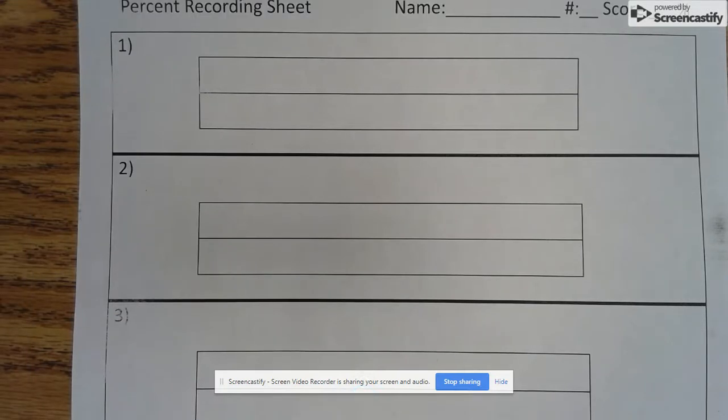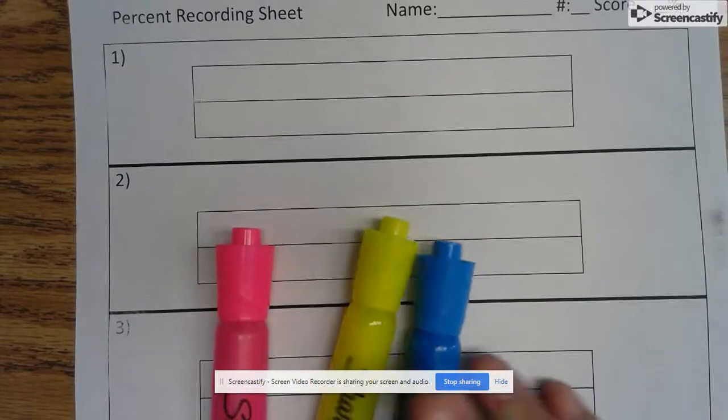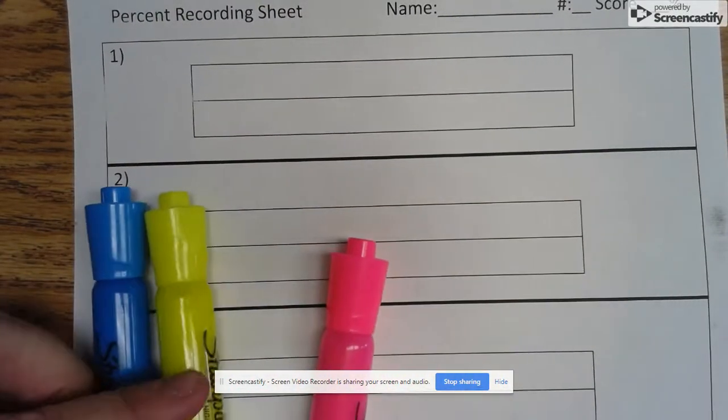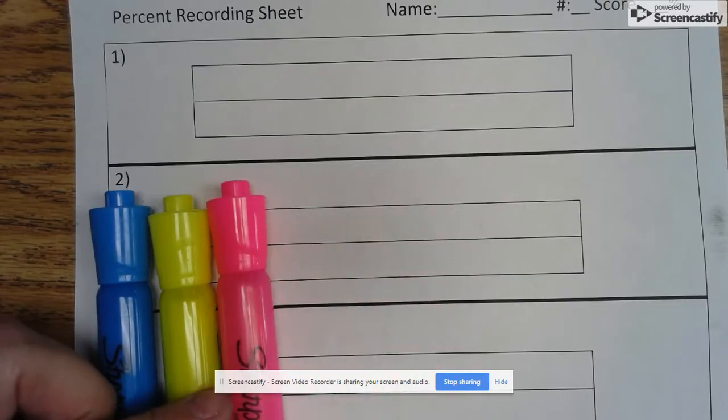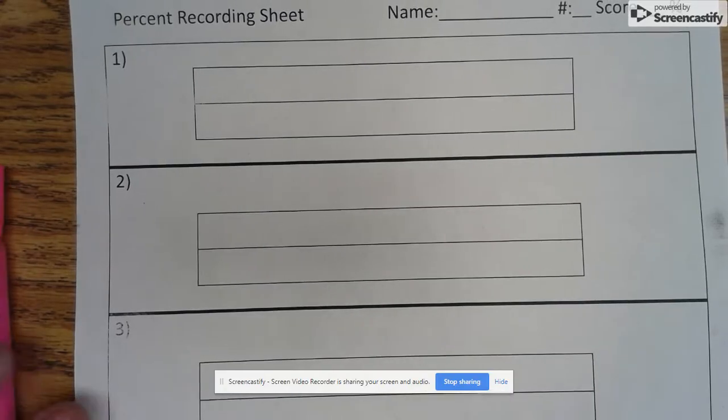I just want to go over how we use our percent bar models again. I have my three colors here. The blue represents the part, the yellow is the percent, and the pink is the whole. So we talked about this today.